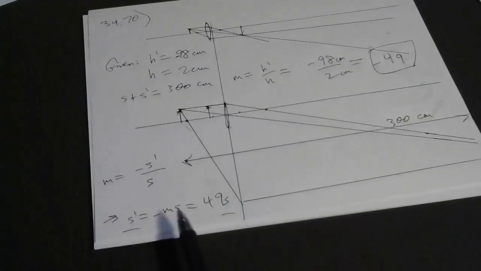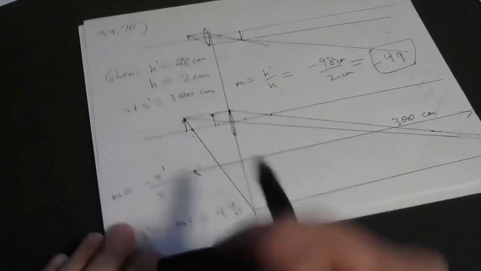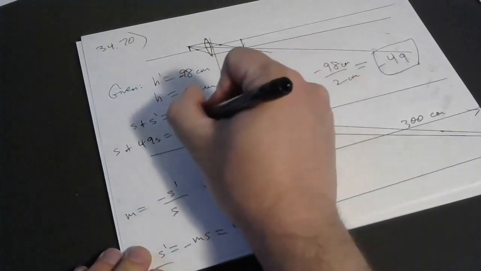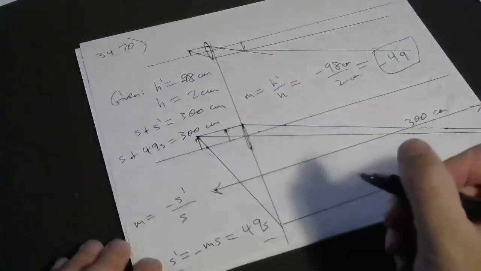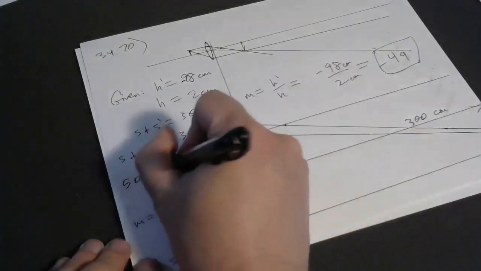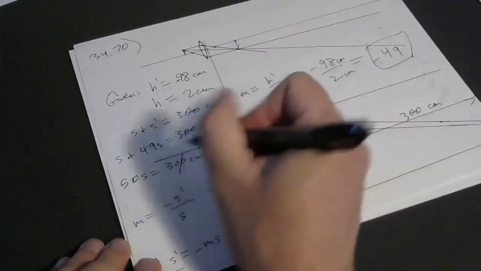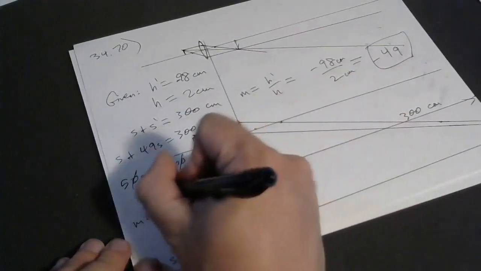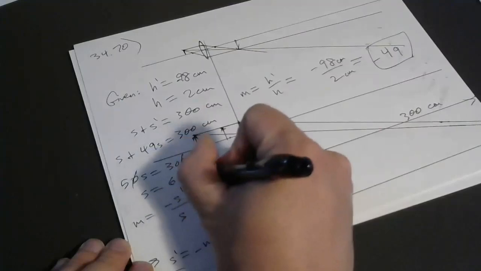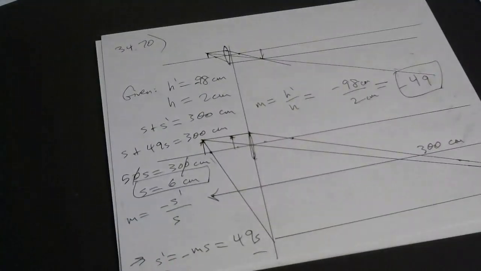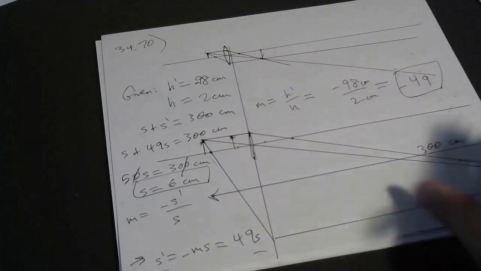Well, now we can substitute this. S prime is the same as 49s, so that means s plus 49s would have to equal 300. In other words, 50s is 300, and now that's trivial. Chop off a 0. The object distance would have to be 6 centimeters. Now, what they're actually asking for in part A is what's the focal length?